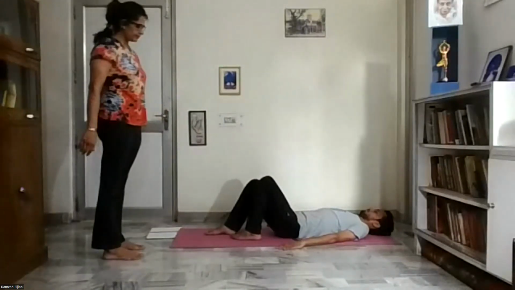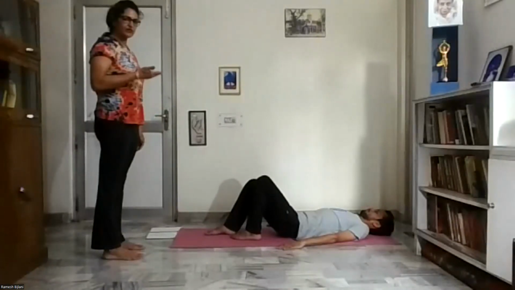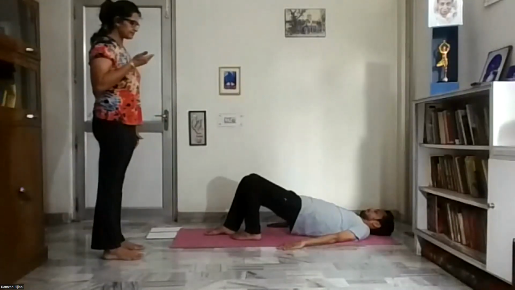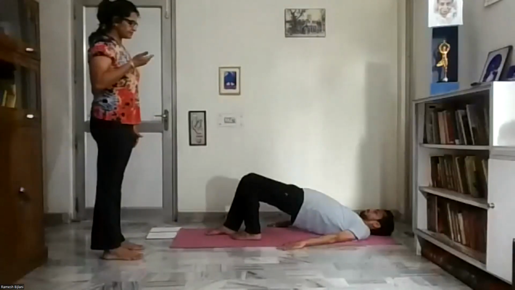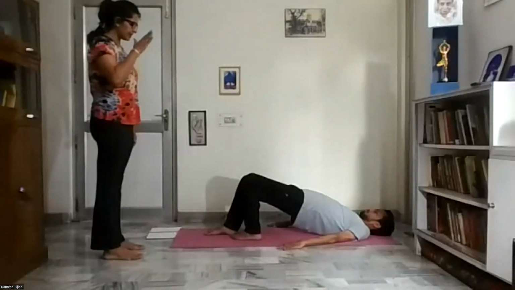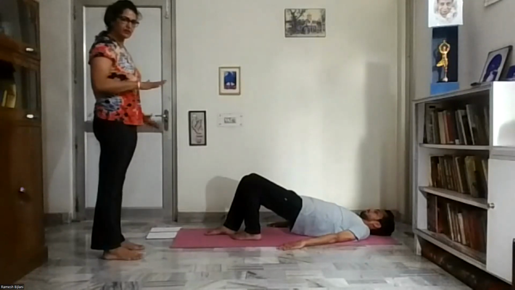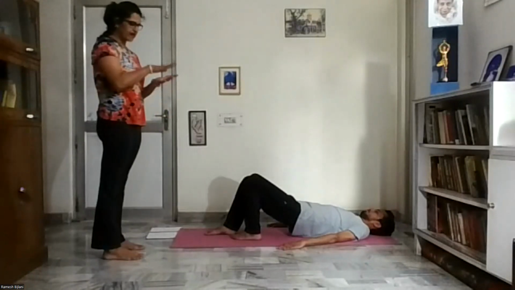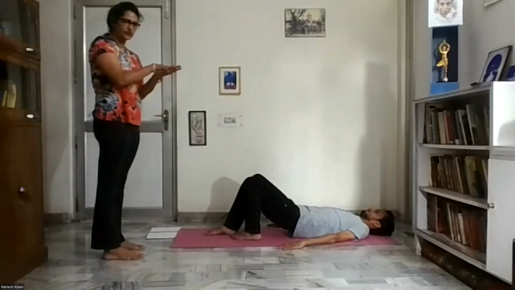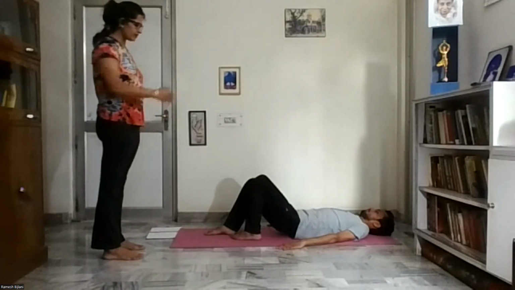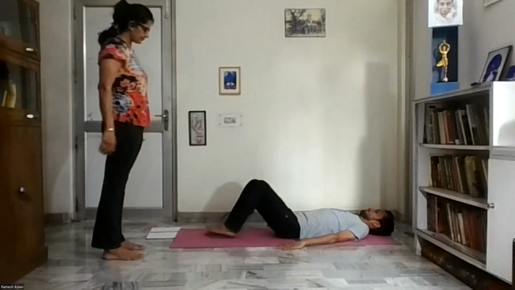Let's do this one more time. Inhale, coordinate the movement with your breath. Exhale, coming down slowly. Very nice. Remember to have your feet firmly on the floor. Have that image of the suction that you have with the floor so your foot doesn't move. Very good. Let's change legs.